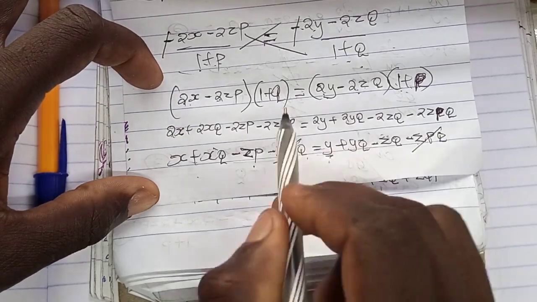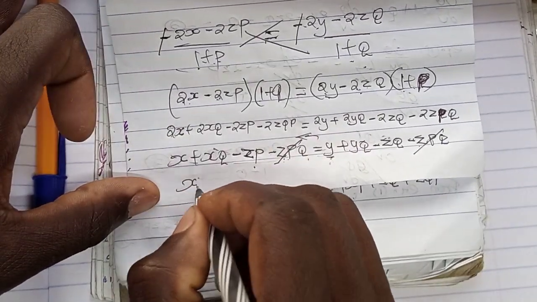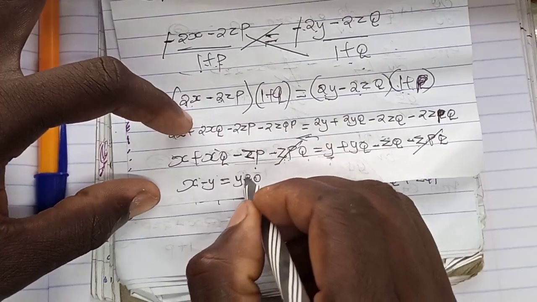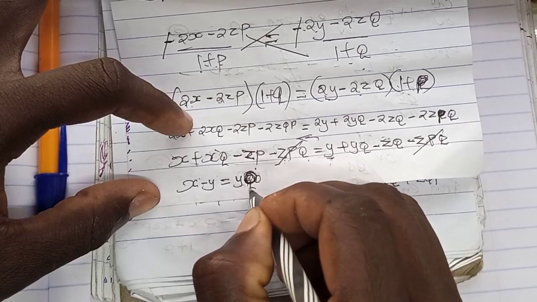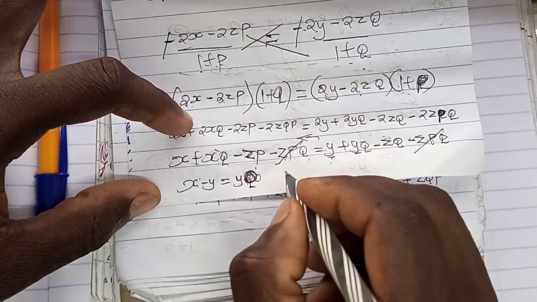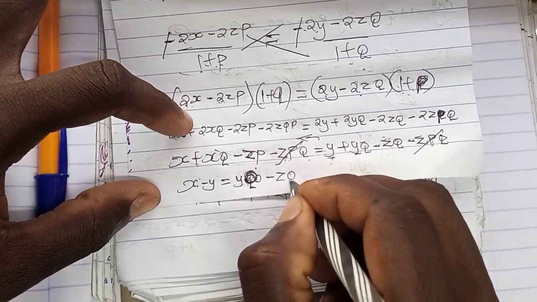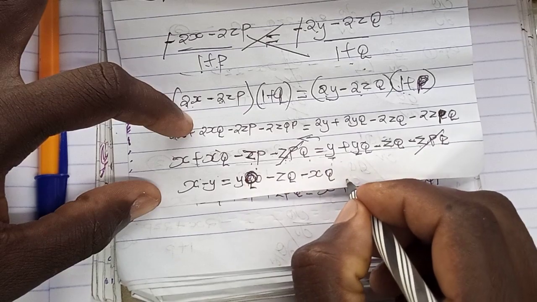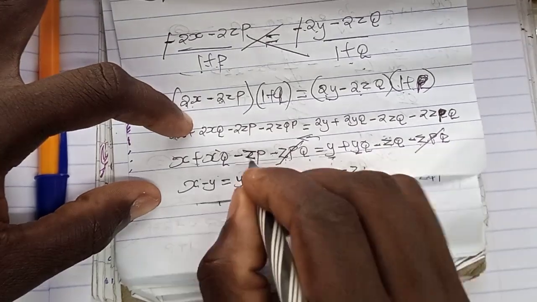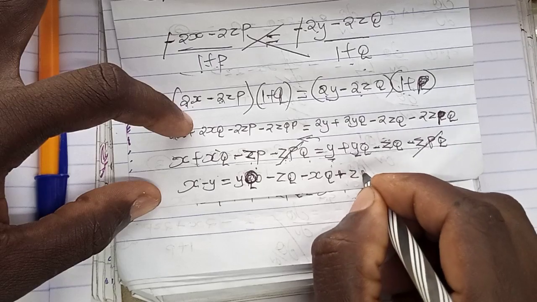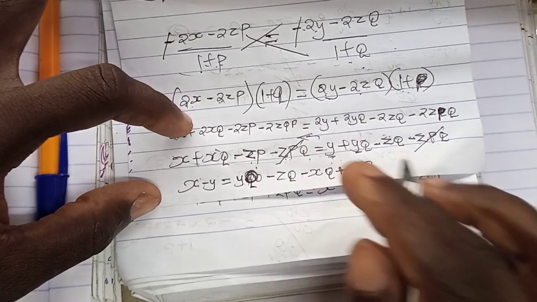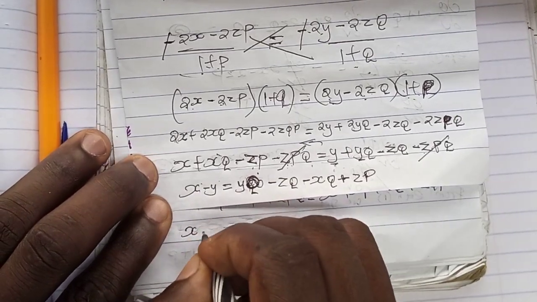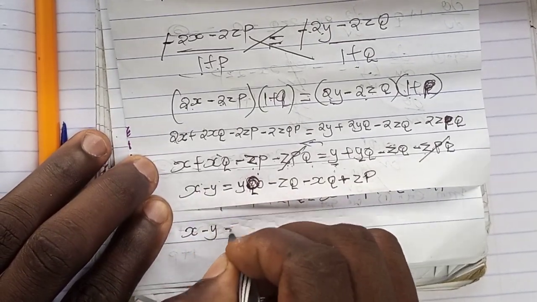Then we take x across the equal side. We get x minus y is equivalent to, take this other y. This is y. y minus z, minus x minus z, minus will be plus zp. Now we regroup. We get x minus y is equivalent to.